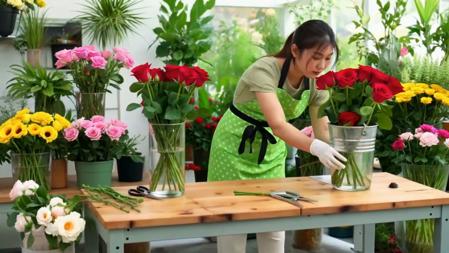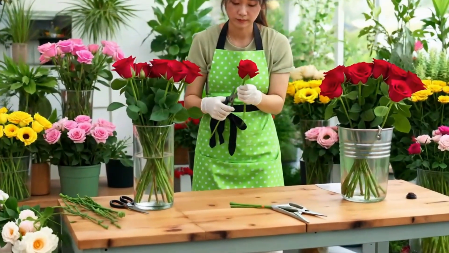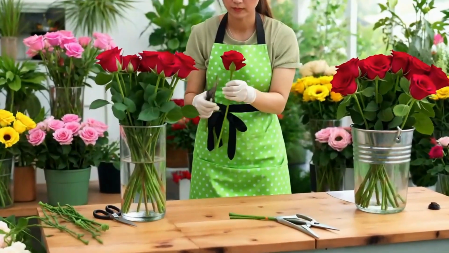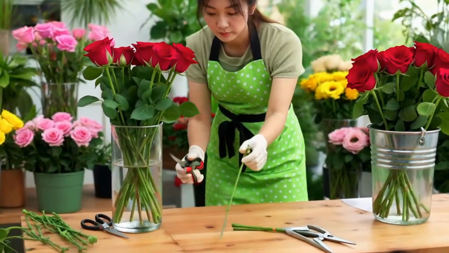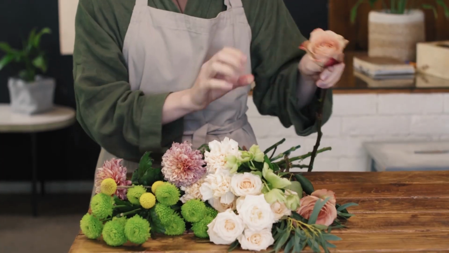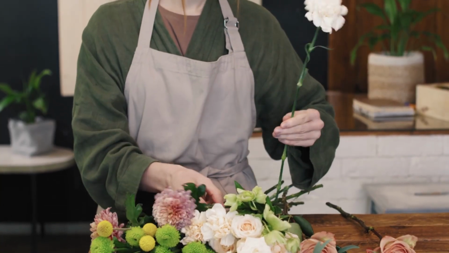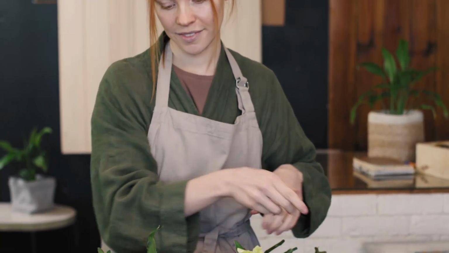Kling 3 gets a lot closer. All the actions are there, but some are rushed. Great realism, but not the best at following the prompt. Hilo 2 simplifies the whole thing down to basically just touching the flowers. It's not a bad clip, but it's just not the one asked for.